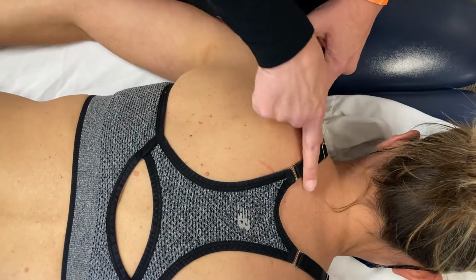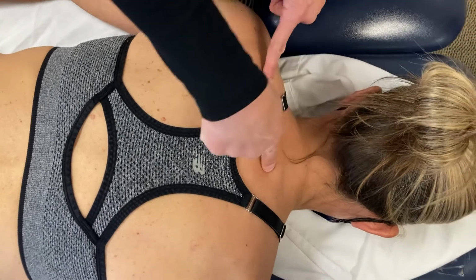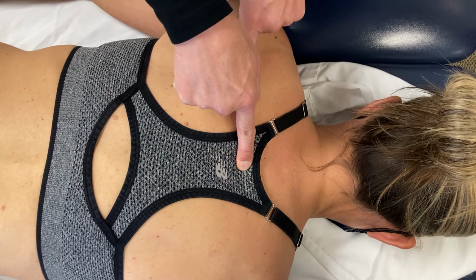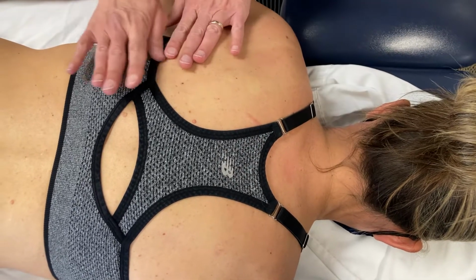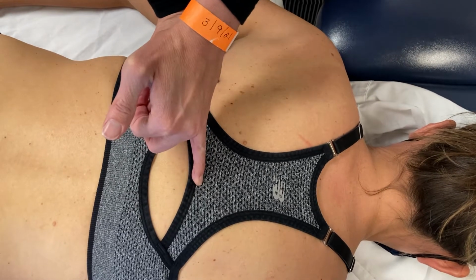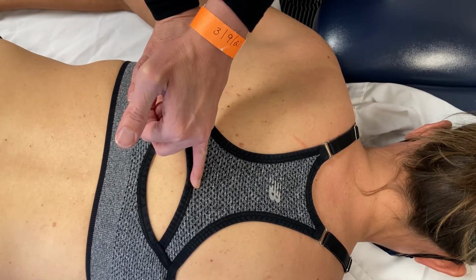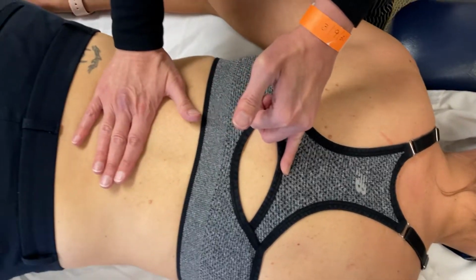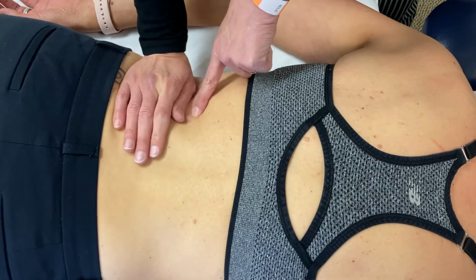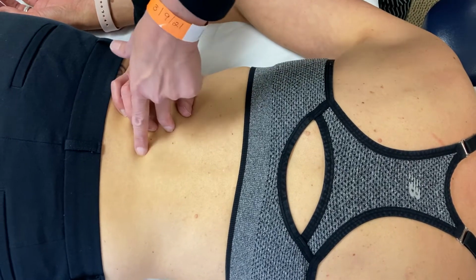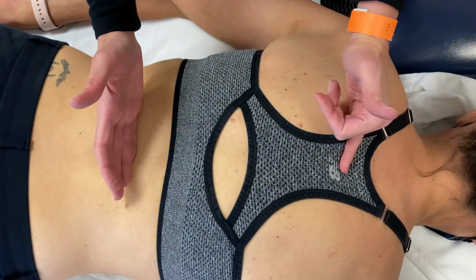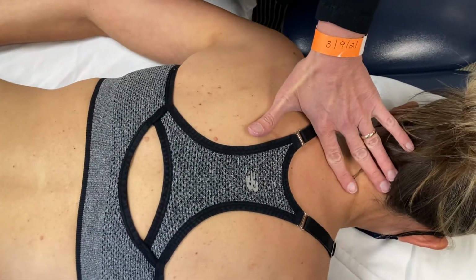So the superior angle is level with T2. The spine of the scapula is level with the spinous process of T4. The inferior angle of the scapula is at T7, spinous process. So that is a way to orient yourself. Remember, the space between the ribs and the iliac crest is where you'll find the lumbar spinous processes and transverse processes. Thoracic will be where the ribs are, and cervical above that.